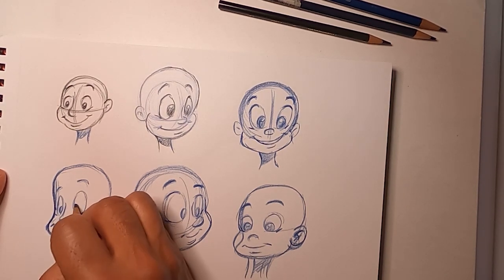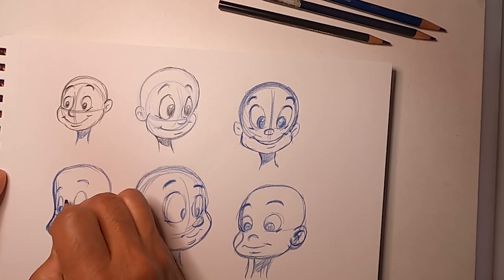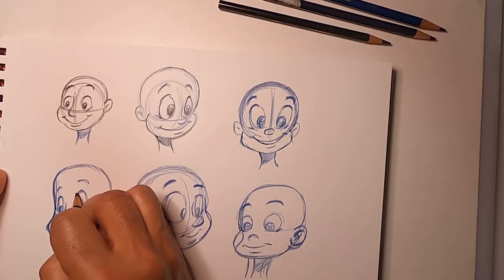So go off and do your character and see what you come up with. And by all means, keep drawing.